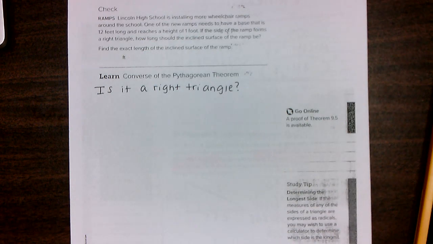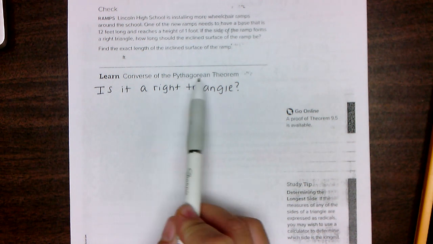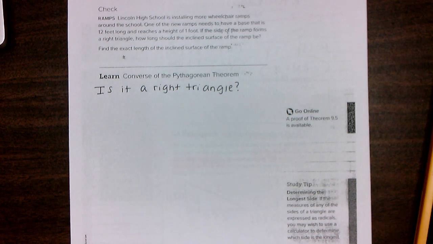All right, last thing that we're going to look at, if you turn to page 515, we're looking at the converse of the Pythagorean theorem. Converse just means the opposite. Before, we learned what the Pythagorean theorem was, and we said, okay, if it's a right triangle, then a squared plus b squared equals c squared will work. And the converse just means the opposite.